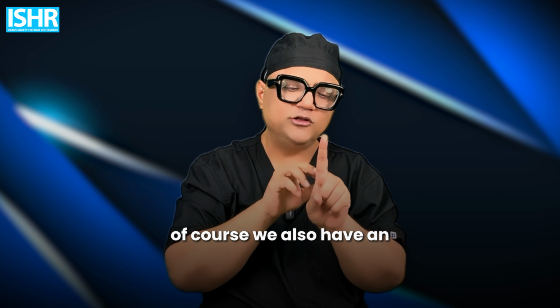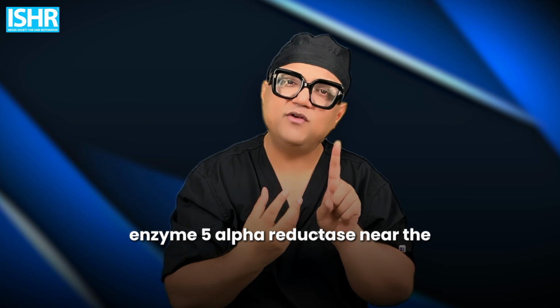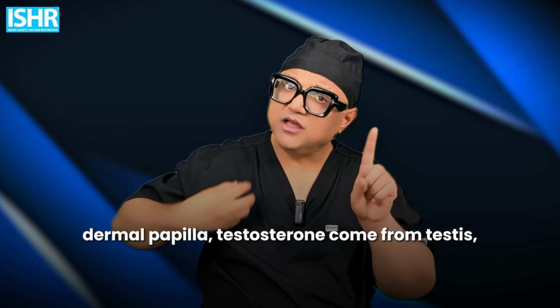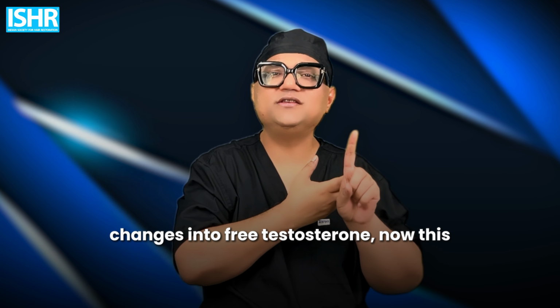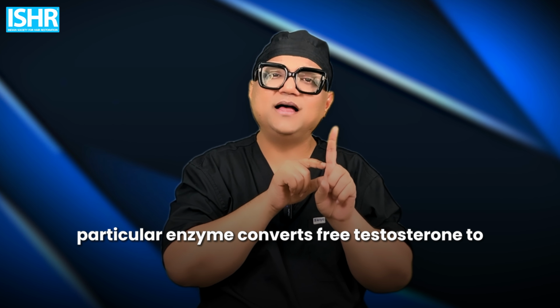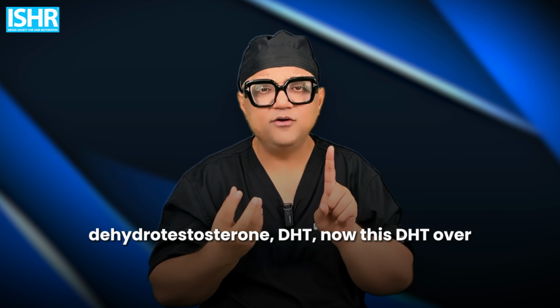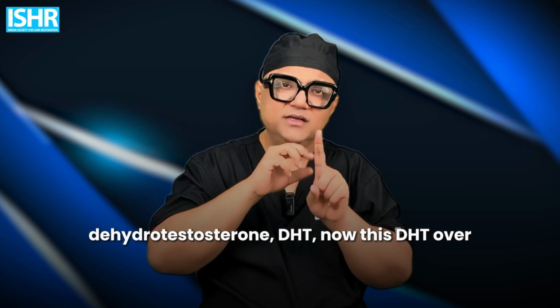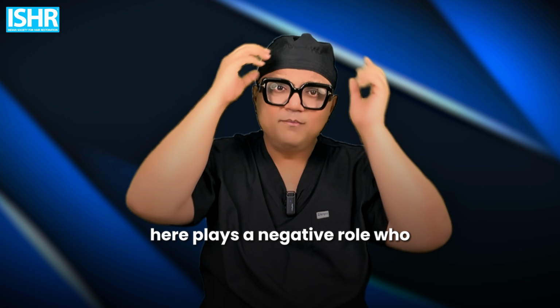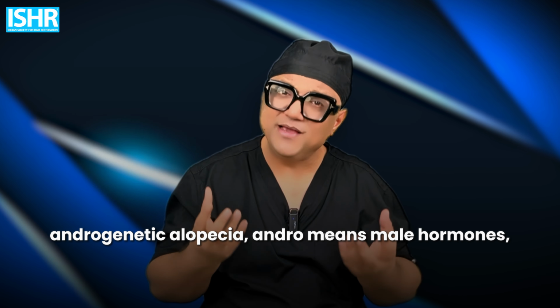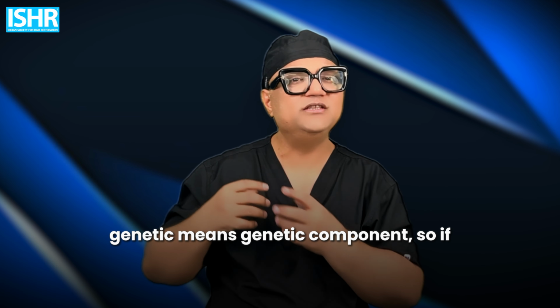Of course, we also have an enzyme, 5-alpha reductase, near the dermal papilla. Testosterone comes from the testis and changes into free testosterone. Now, this particular enzyme converts free testosterone to dihydrotestosterone, DHT. Now, this DHT plays a negative role in those who are genetically predisposed for hair loss. That's why it's called androgenetic alopecia. Andro means male hormones, genetic means genetic component.